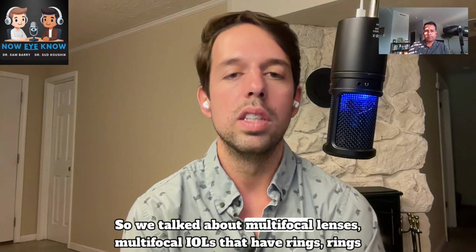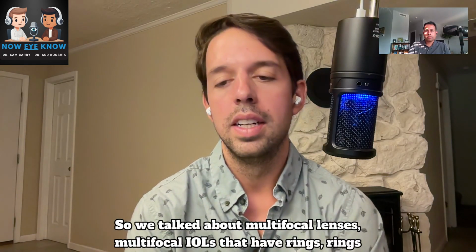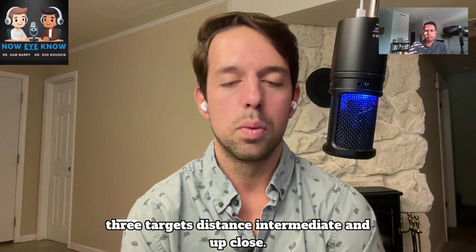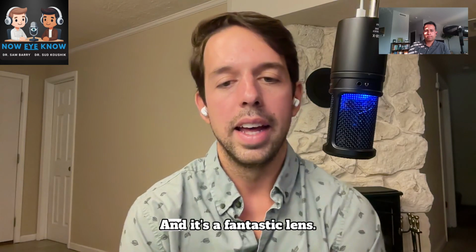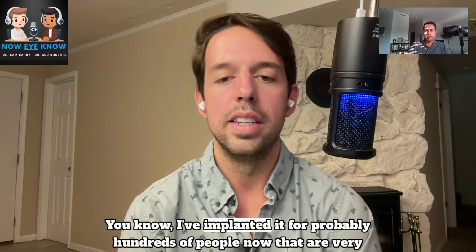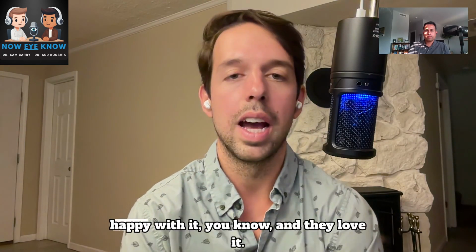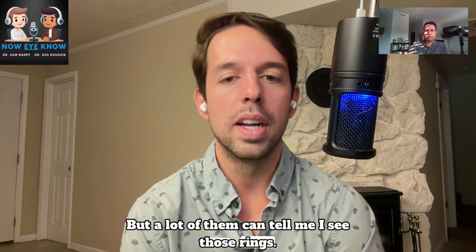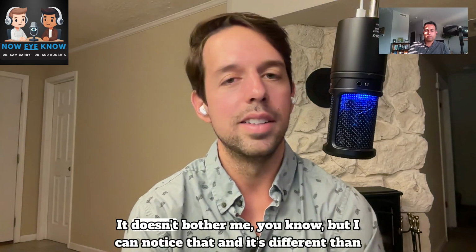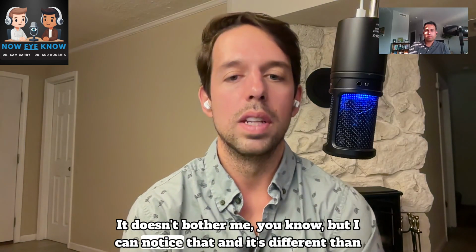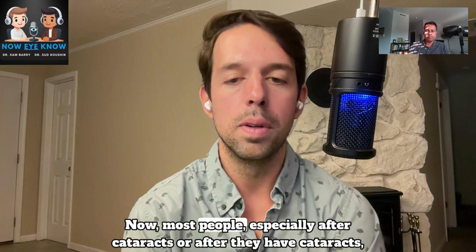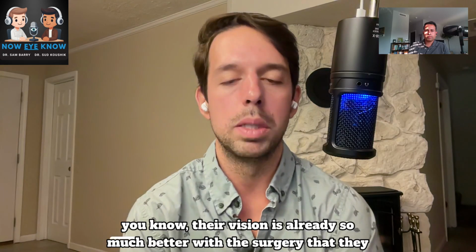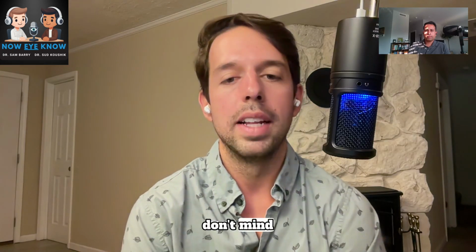So we talked about multifocal IOLs that have rings inside them that focus the light at those 3 targets, distance, intermediate, and up close. And it's a fantastic lens. I've implanted it for probably hundreds of people now that are very happy with it, and they love it. But a lot of them can tell me, I see those rings. I see the rings around point sources of light. It doesn't bother me, but I can notice that, and it's different than it was before. Now, most people, especially after they have cataracts, their vision's already so much better with the surgery that they don't mind that.